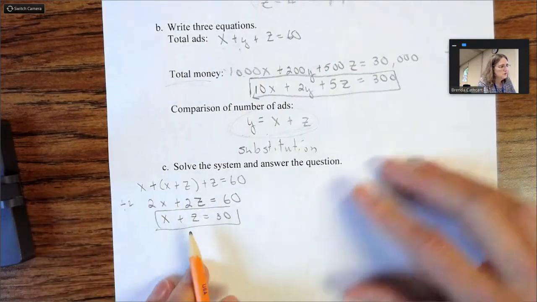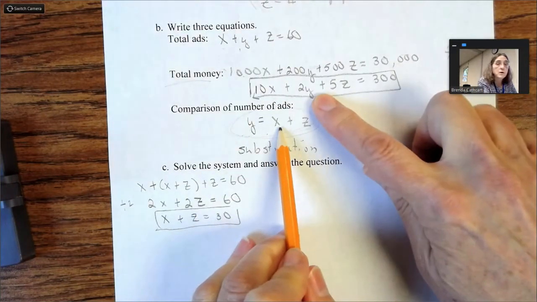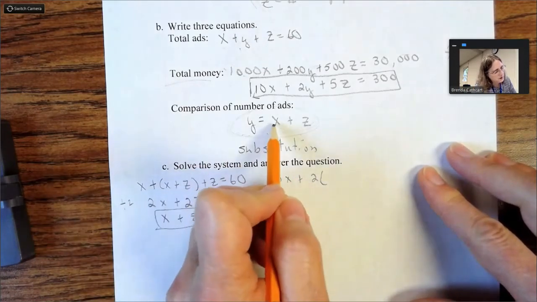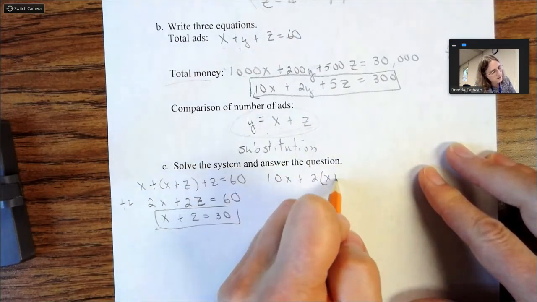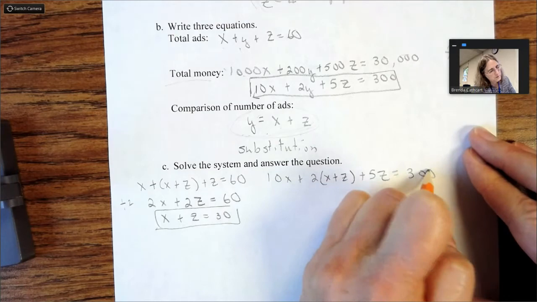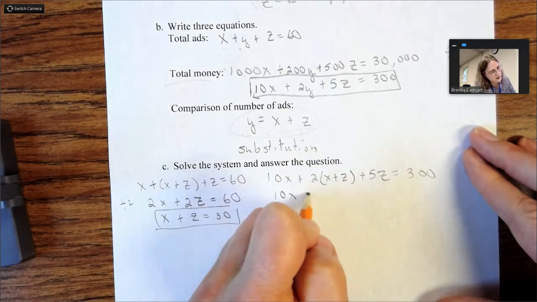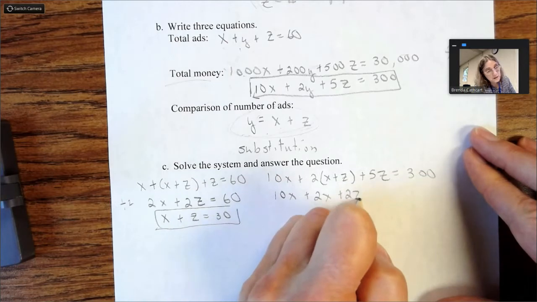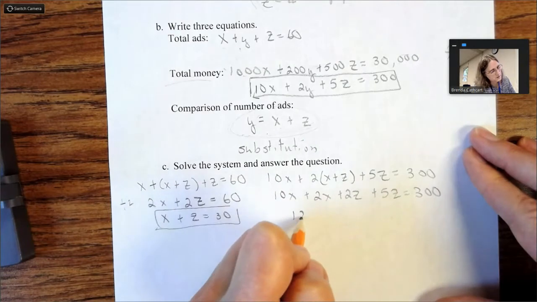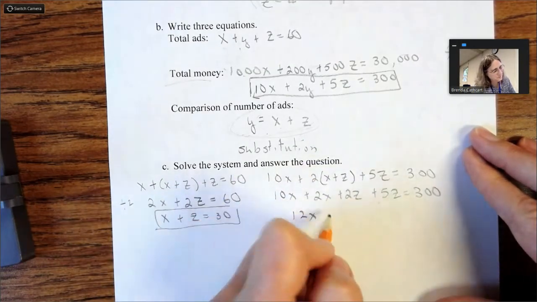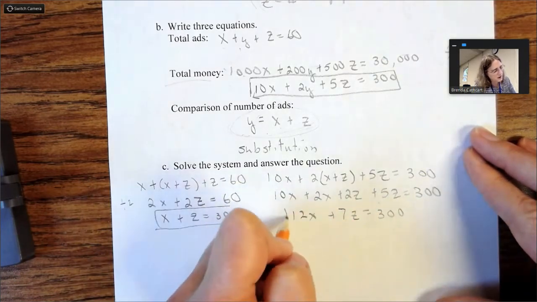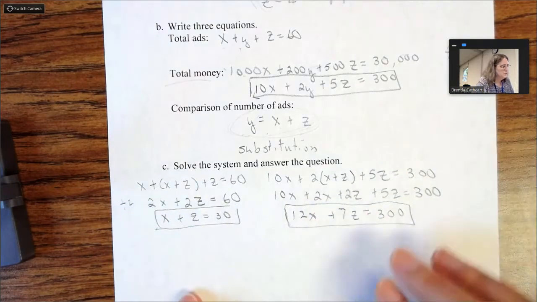Now let's substitute into the other equation. Again, I'm replacing y with x plus z. So I have 10x plus 2 times my substituted value for y, x plus z, plus 5z equals 300. Distribute: 10x plus 2x plus 2z plus 5z equals 300. Combine like terms: 12x plus 7z equals 300. And I have an equation in two variables.